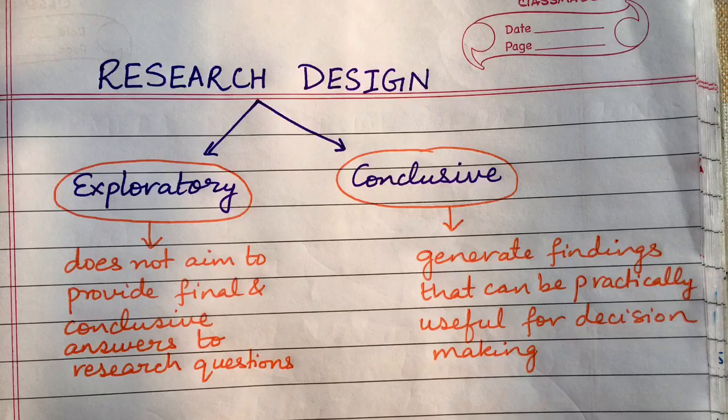Today's video is going to be about research design. Research design means the framework which is used to choose the specific methods of data collection and data analysis. As we move ahead with our research plan, we now need to decide what sort of tools we will use, how we will collect the data, and what we will be doing with that data. All that planning and layout will come under research design.